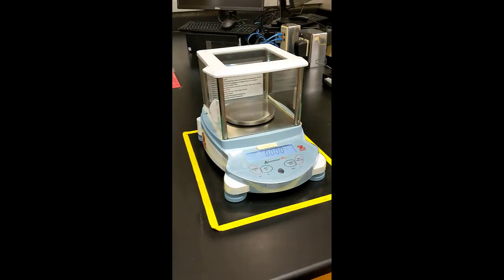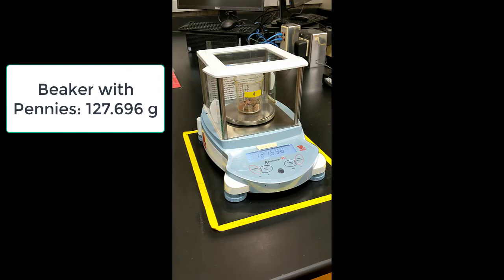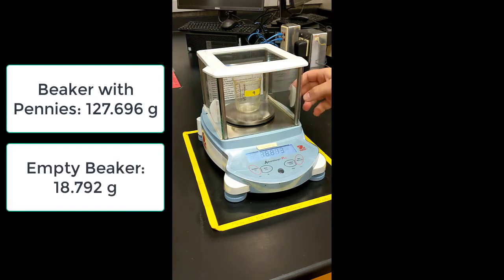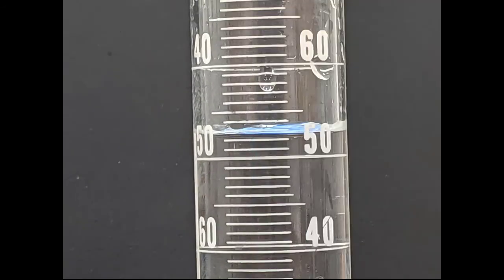The next step is to find the mass of all 40 pennies. So first I've tared my scale, then I've put a beaker with all of my pennies on the scale. I will record this mass, and then I will dump out these pennies and put the empty beaker back on the scale. I can subtract the mass of the empty beaker from the full beaker to find the mass of all 40 pennies.